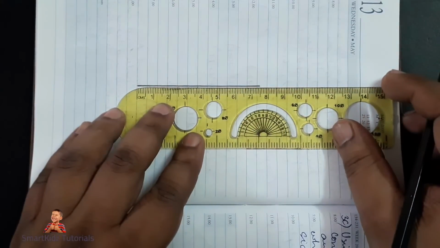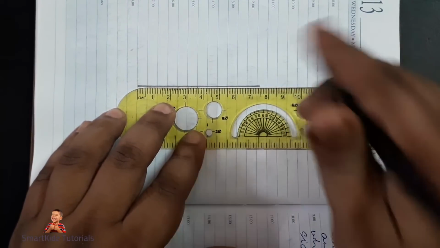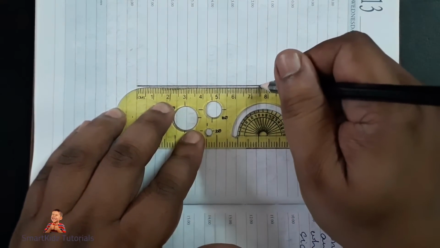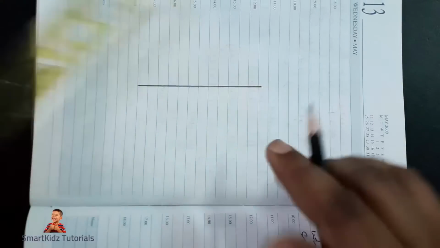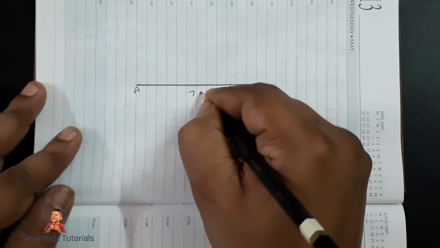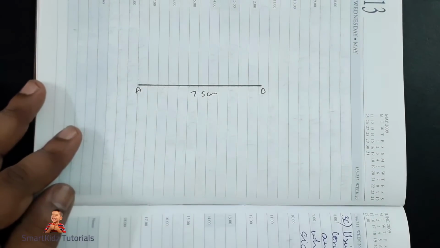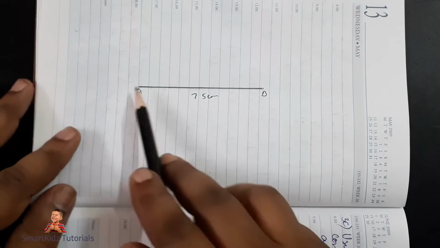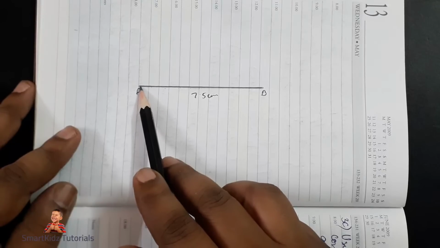Cool. That is 7.5 centimeters. And mark this as AB, 7.5 centimeters. Next, we have to take 3 centimeters radius and draw a circle from A.